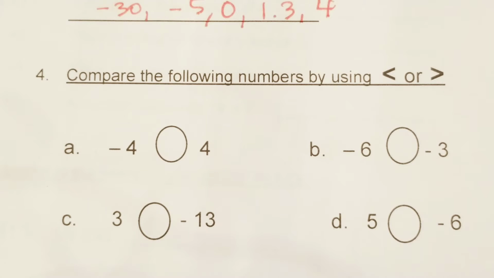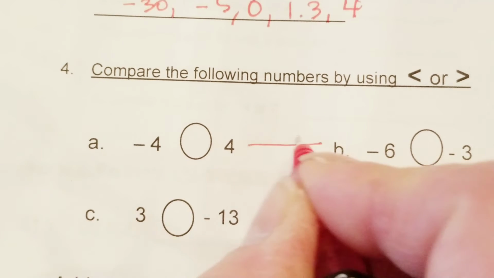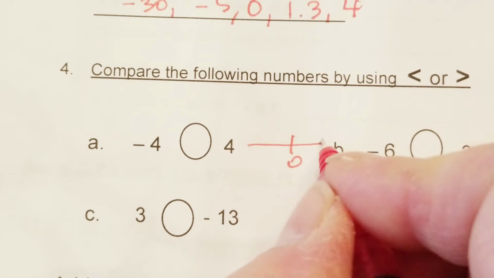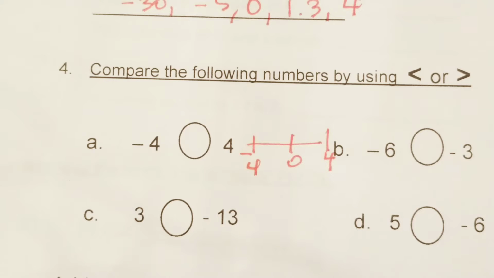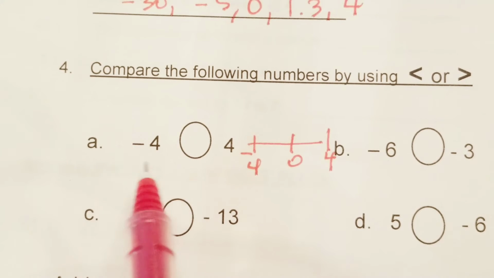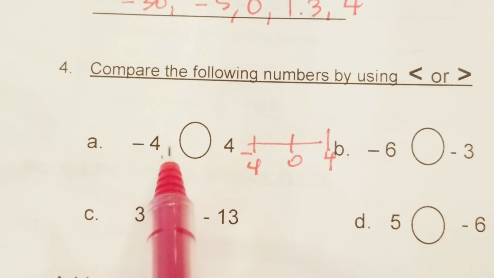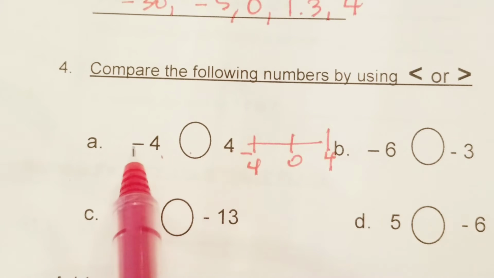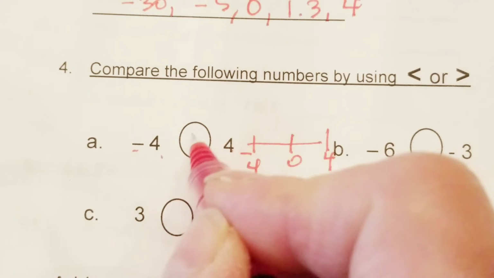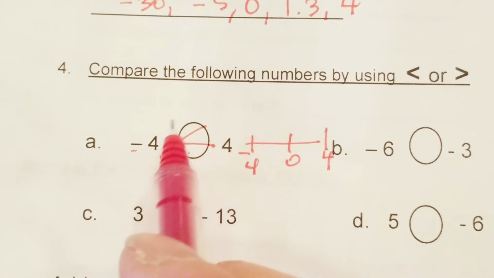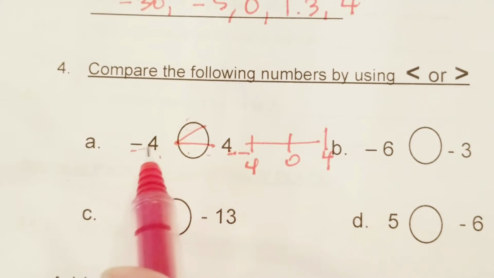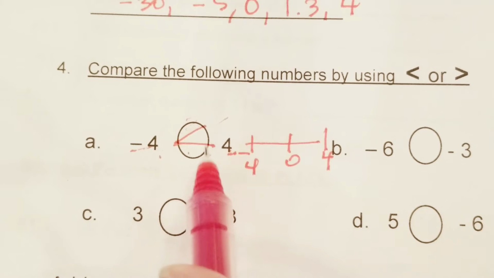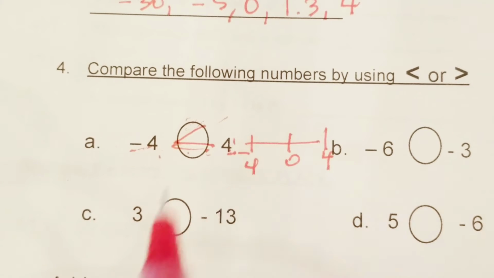Next, compare the following numbers by using less than or greater than. Again, looking at a number line, 0 is right in the center, 4 is going to be on the right side, and -4 is going to be on the left side. So we look at our first number here and ask, is -4 less than or greater than 4? Well, -4 is less than 4. You open up the symbol to the greater number and close the symbol to the smaller number, like an alligator's mouth opening up to the 4.